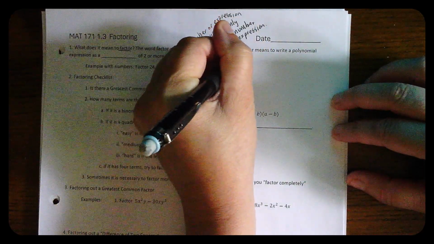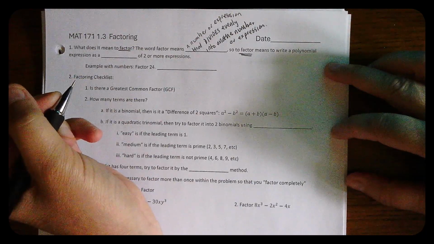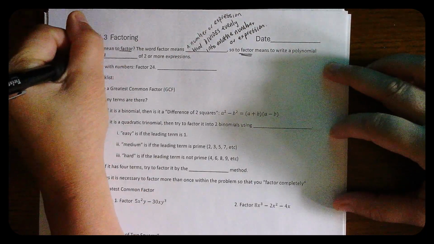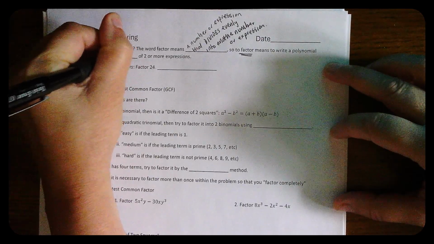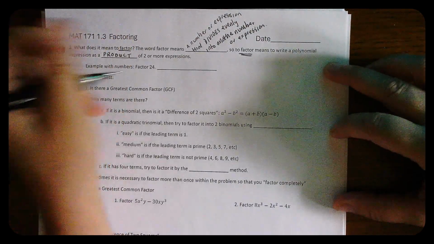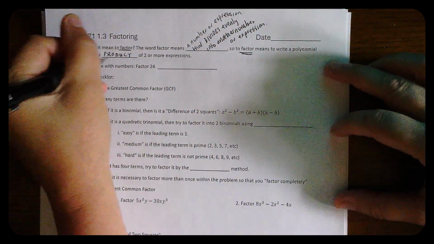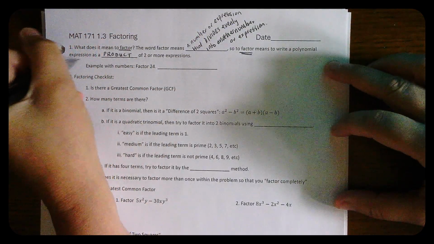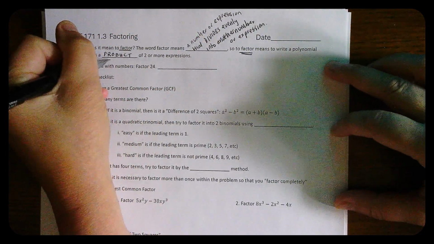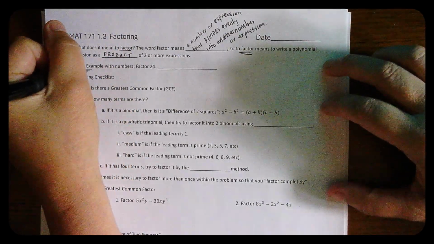So to factor means to write a polynomial expression as a product of two or more expressions. So division and multiplication go together. So when we say we want to factor, that means we want to write the expression as a product of two or more expressions. So let's do an example with numbers.